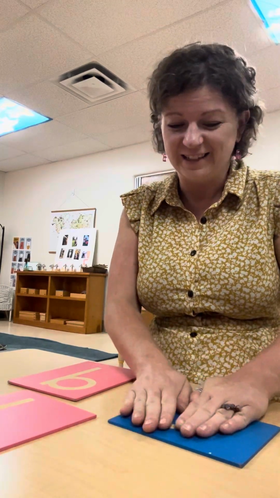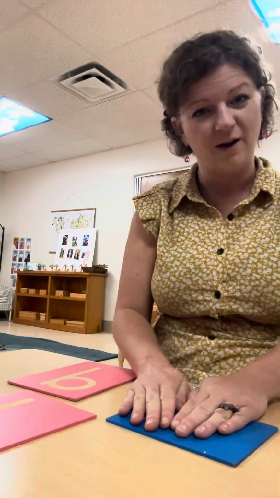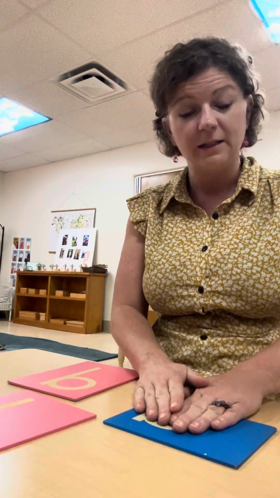So later on, they could also use these to write with chalk. And I'm sure there's tons of other extensions, and if I find some more interesting ones, I'll write them in the notes, and please feel free to add some in the comments.